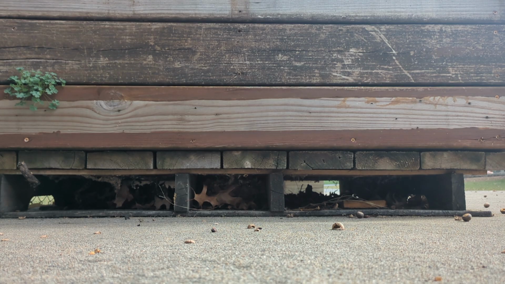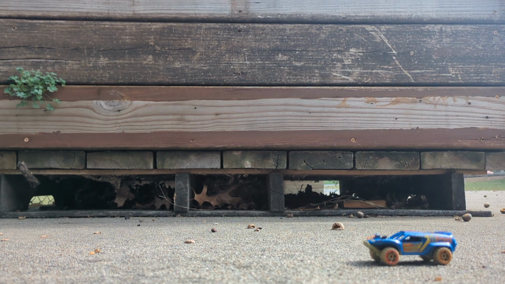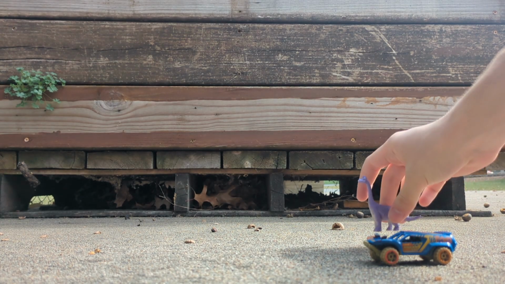Now, something that's important to note about kinetic energy is that different observers may measure different kinetic energy values. So let's say I have this car that we had in the first example, but I've also got this dinosaur.